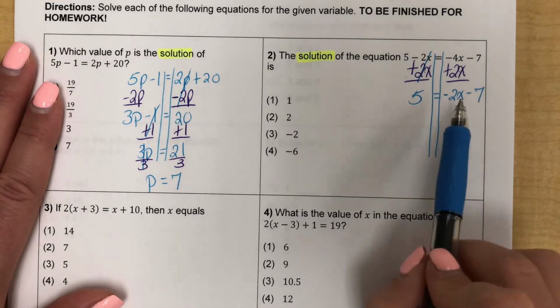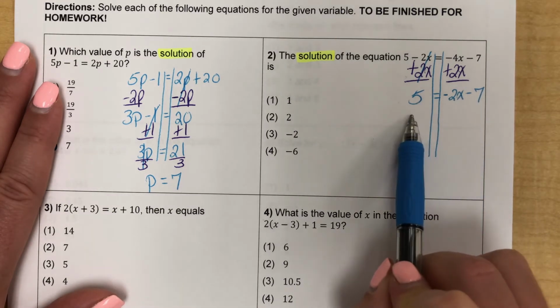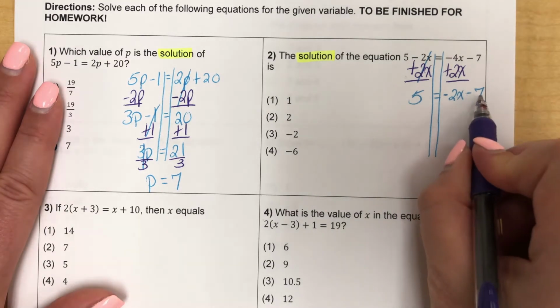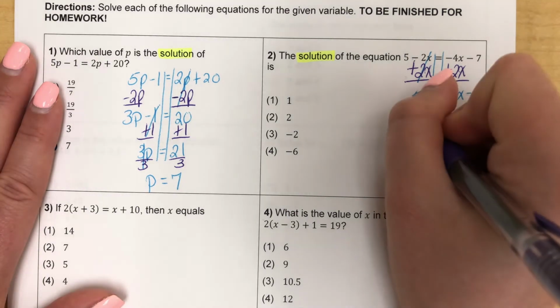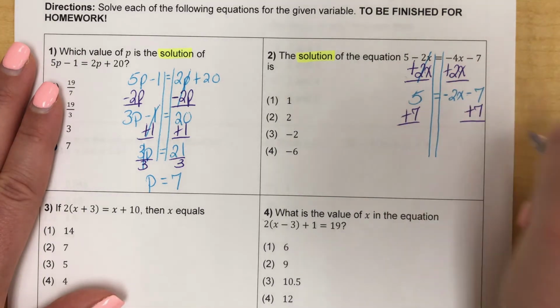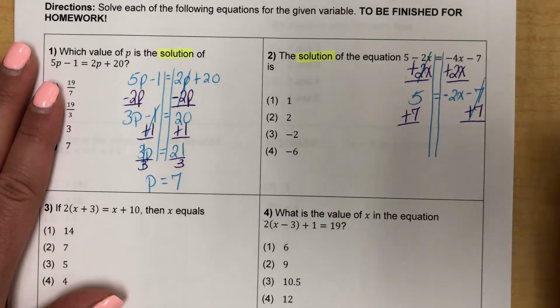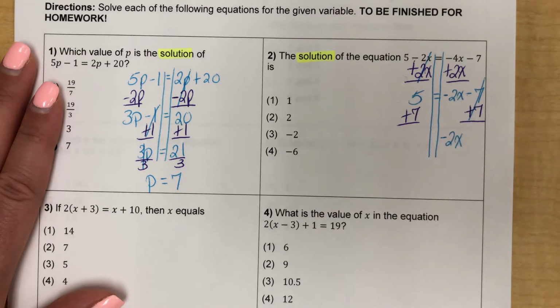Now all of my x's are on the right-hand side. I have to combine my numbers so they're on the left-hand side. So I'm gonna move that -7 by making it a +7. I'm going to the opposite side, I have to use the opposite operation. These cancel out. All I have left is a negative, so sorry guys, -2x, and that's going to equal 5 plus 7. Well, 5 plus 7 is 12.